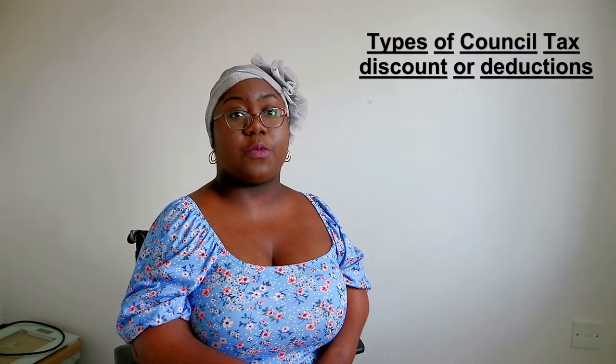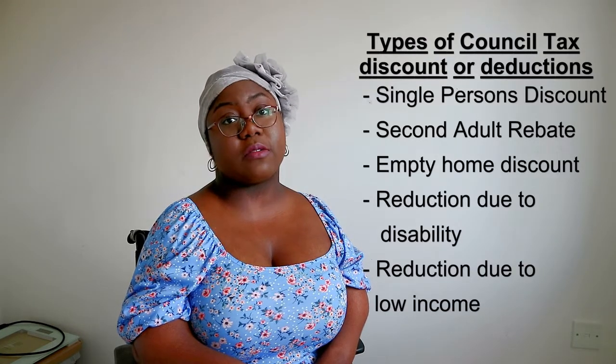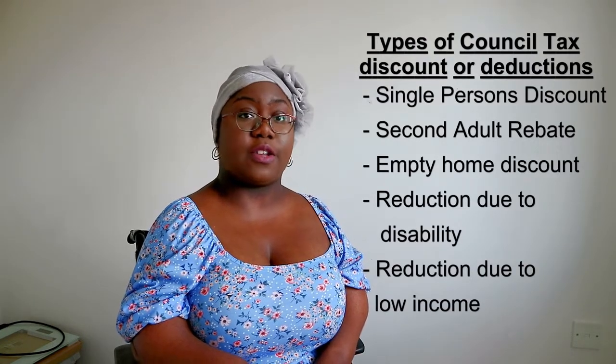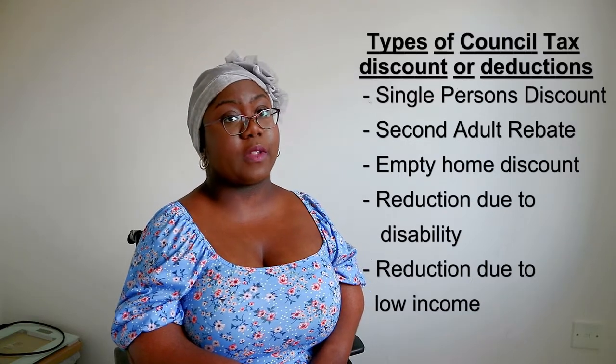The common one would be single person's discount if you are living as a single adult in a self-contained property. However, you could also look at applying for a council tax reduction if you're on a low income, or a reduction if you have people with disabilities living in your property. There is a lot of information on our website about the different types of discounts and reductions you could be entitled to, so please click the link below to read more about this.